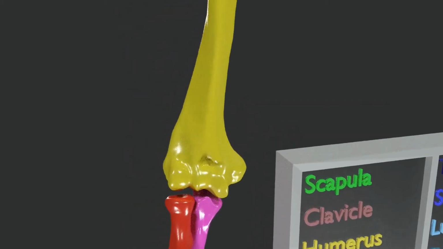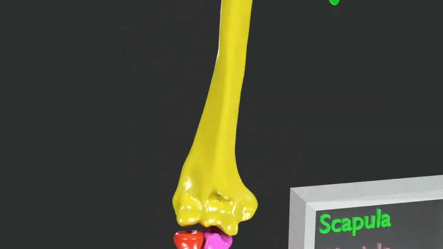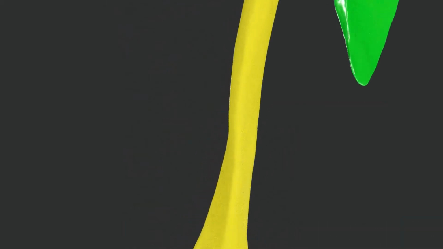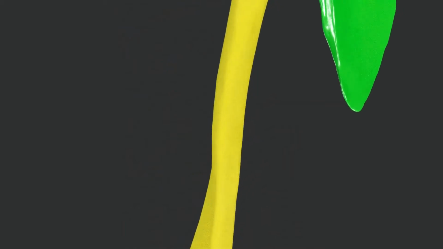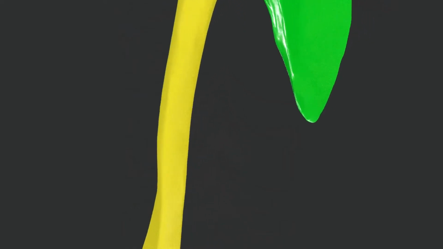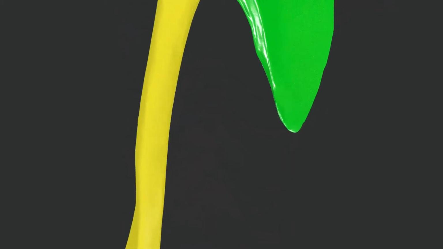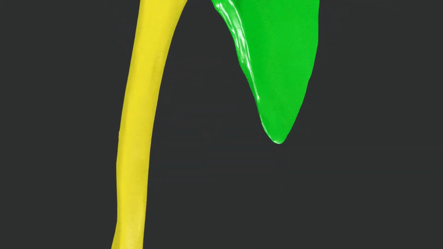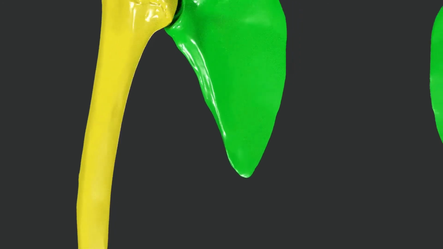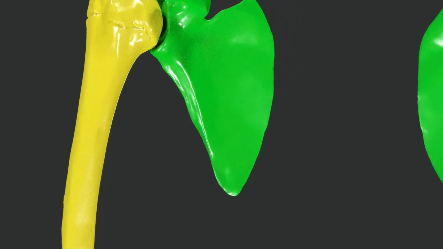Now you see the humerus in yellow, which is the largest bone in the upper limb. The nerve affected in the fracture of the humerus is the axillary nerve in the fracture of the surgical neck of the humerus. Radial nerve is involved in the radial groove fractures. Median nerve is involved in the fracture of the distal end of humerus. In the medial epicondyle fracture of the humerus, the ulnar nerve is involved.